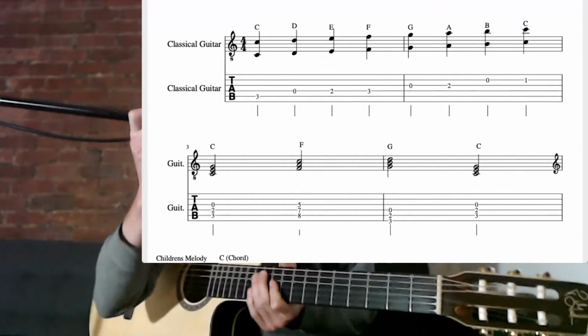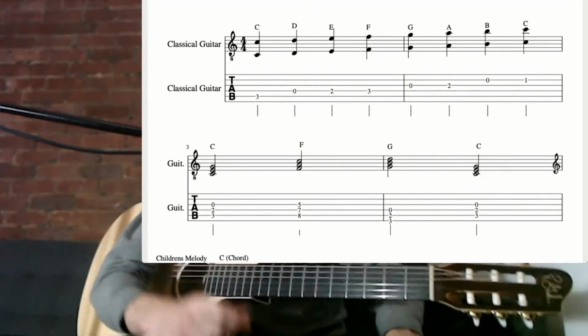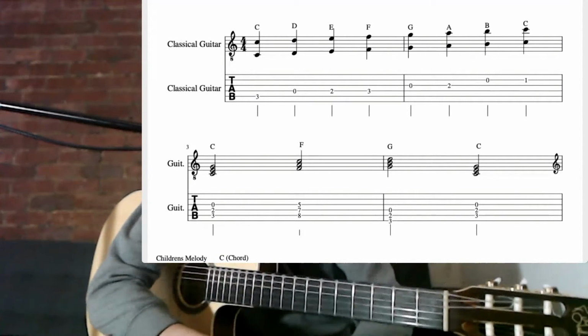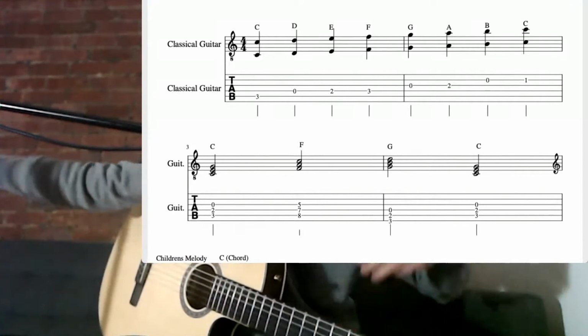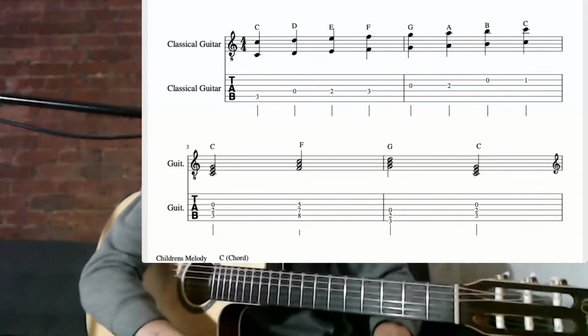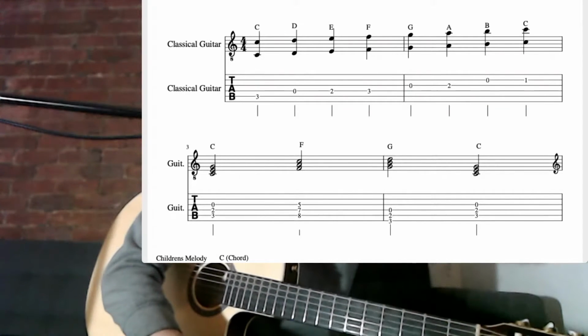A little sneaky there at the end. Couldn't resist. So this is pretty chill. All you have to do is try to connect the fingering and the position of this note. So you're given that information in the tab section here at the top line. It's good to just start connecting that information with what you see at the top, the notation.